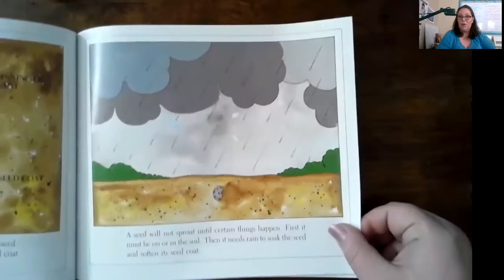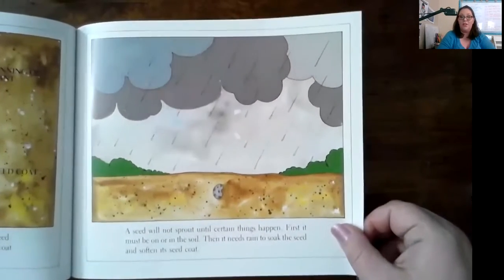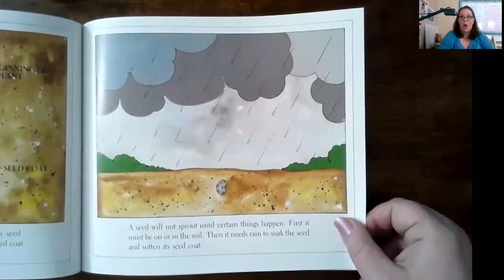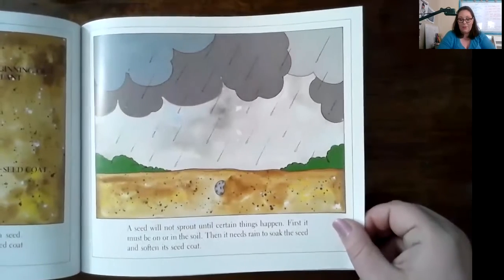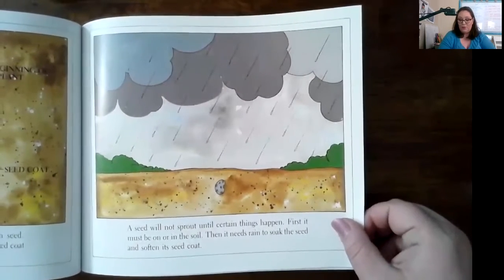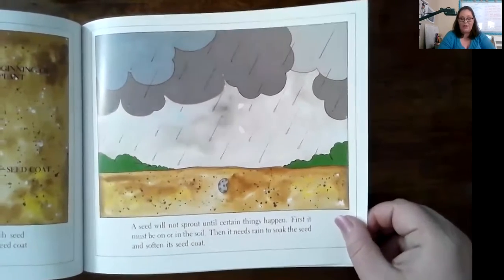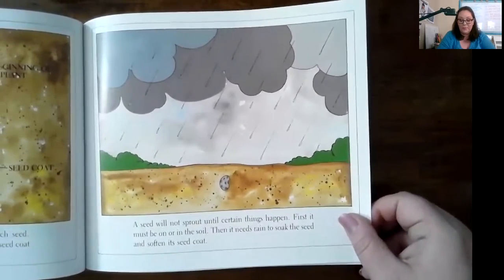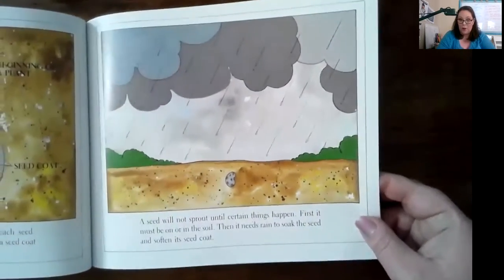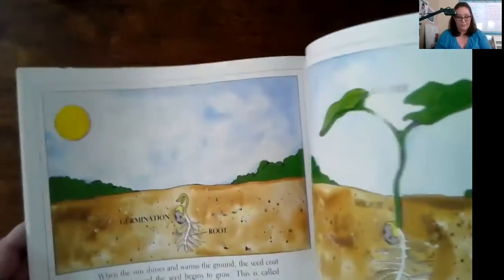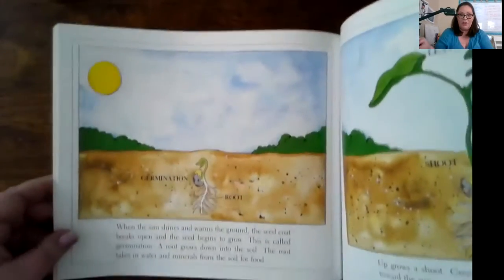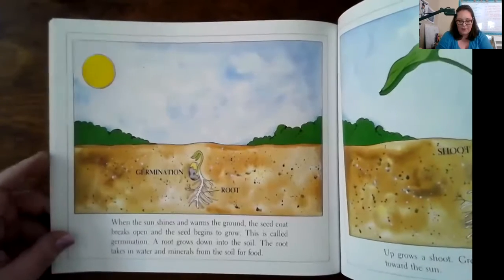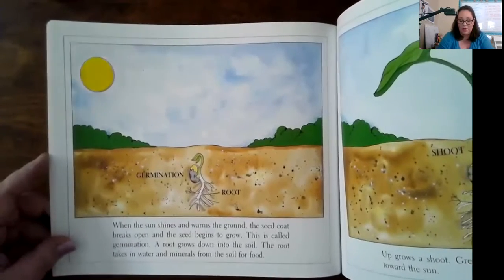A seed will not sprout until certain things happen. First, it must be on or in the soil. Then it needs to rain to soak the seed and soften its seed coat. That's why it's important to water after you plant something. When the sun shines and warms the ground, the seed coat breaks open and the seed begins to grow.